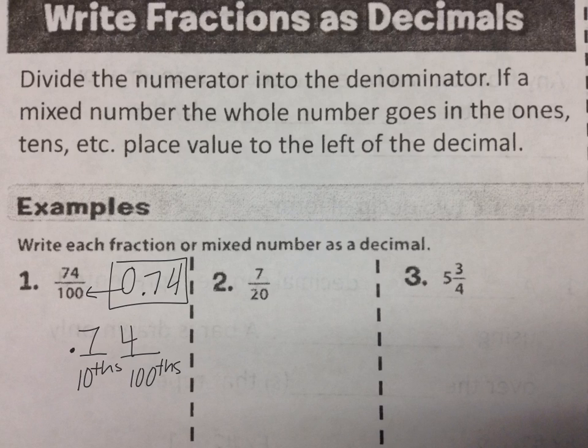You could also take in and out and do the whole division thing, but those are pretty big numbers, so if you can avoid it, do it. All right, so number 2, again, you can use the in and out function, or since 20 actually goes into 100, I can set it equal to 100. Okay, so now we're thinking 20 times what equals 100? I know that you can multiply it by 5. So 7 times 5 will give me 35 over 100.